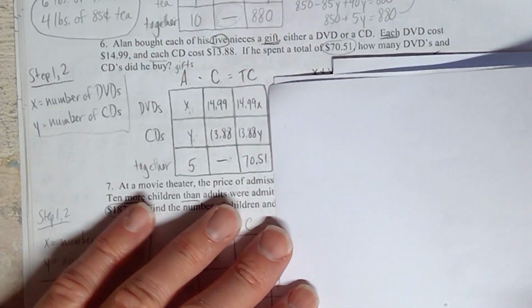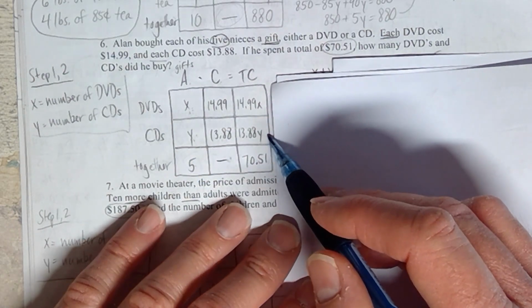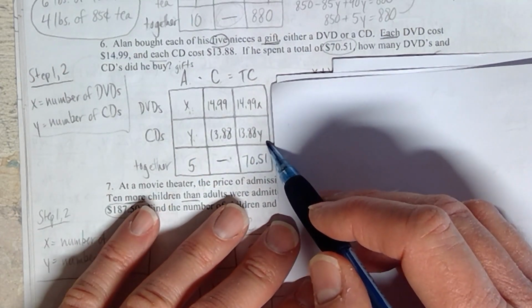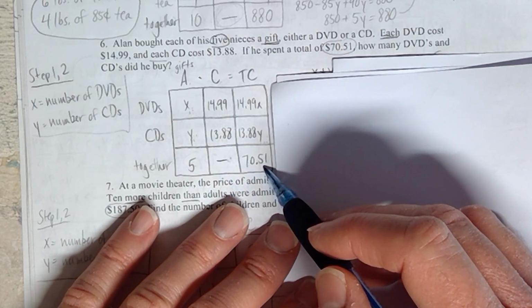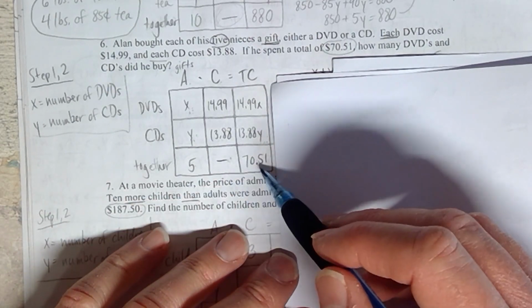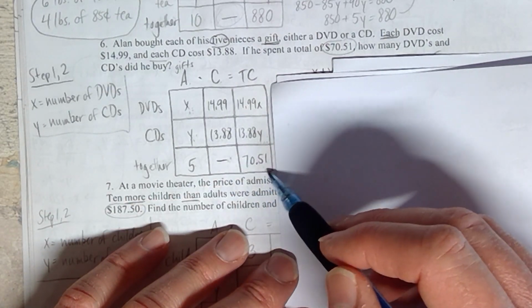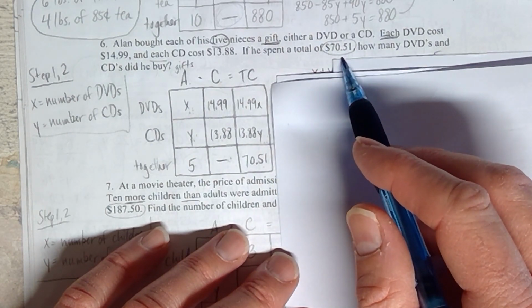That then brings us to the last row. Again, you can multiply across for the same reasons we did before on the first two rows. But this last box, again, don't try to multiply across. Even if you were able to, don't try to do that if you already know what it's equal to. And we know that it's equal to 70.51.